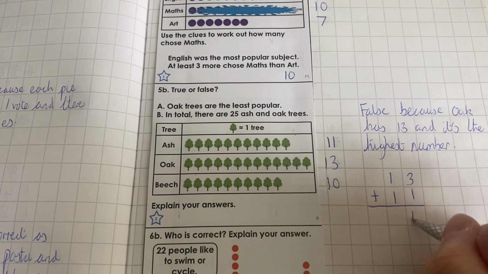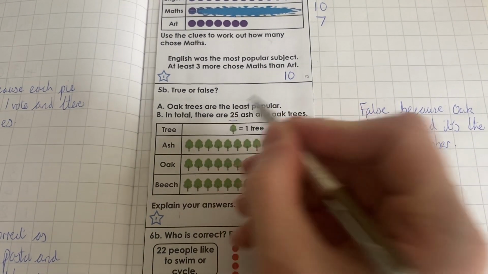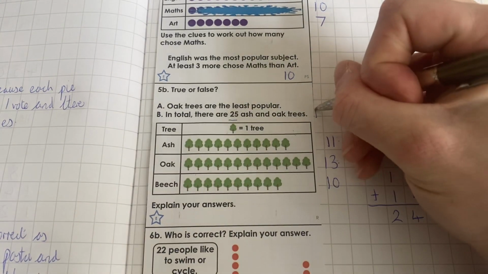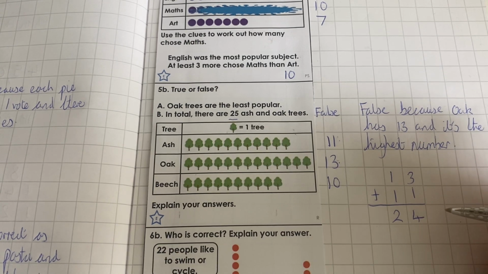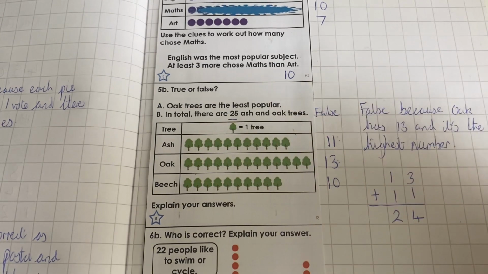3 plus 1 is 4. 1 plus 1 is 2. 24. It says there are 25. So this is also false. And our calculation here is our proof by explaining. We don't need to write a sentence here because we've used a calculation to prove whether they're true or false.